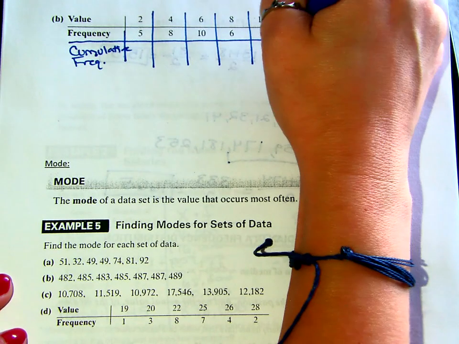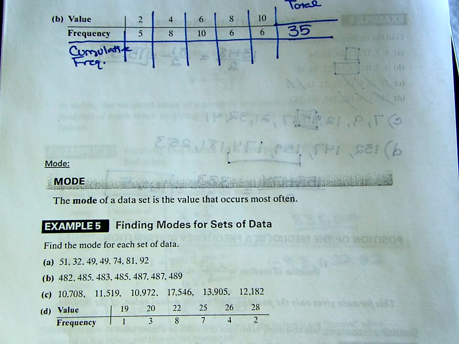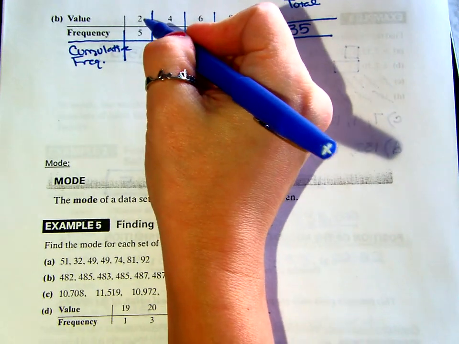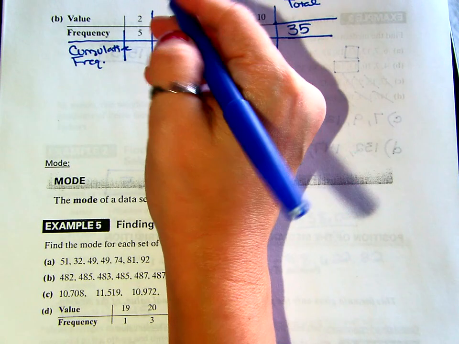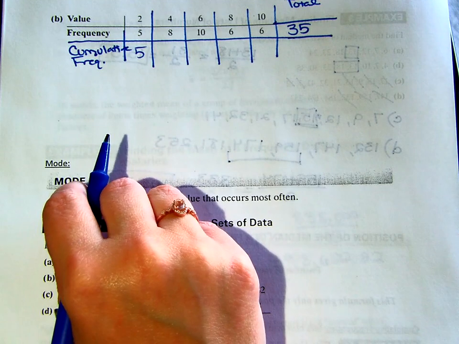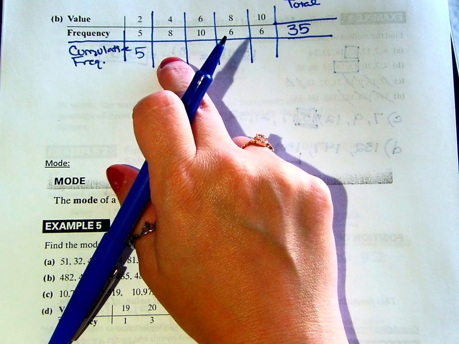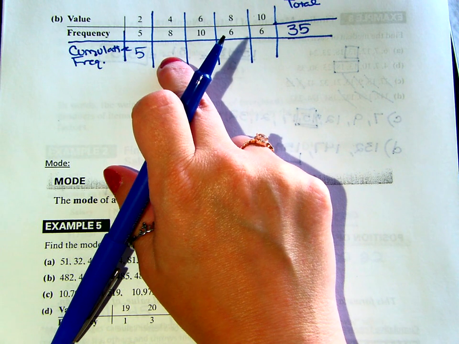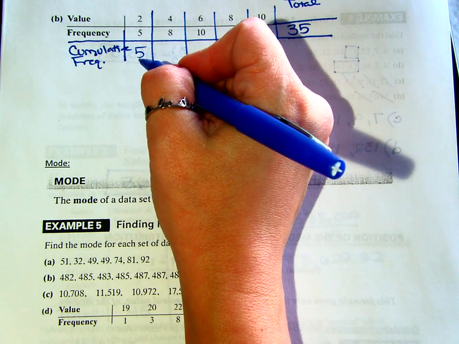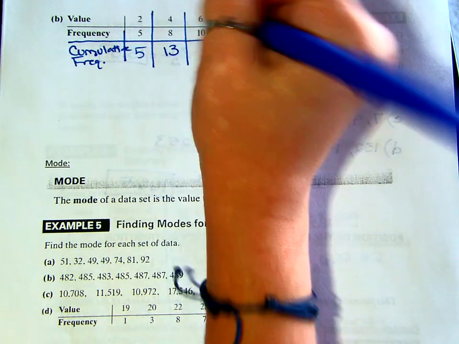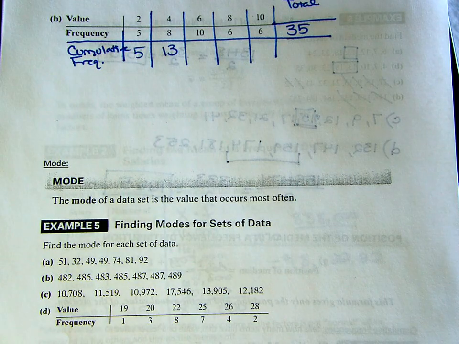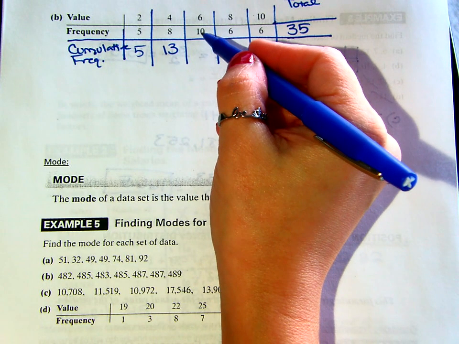So the frequency tells us how many are at that value, and the cumulative frequency will tell us at that value or less. So the smallest value is 2. So there's 5 of them at 2, so the cumulative frequency is 5. Who wants to take a guess at what is the cumulative frequency for 4? 13, because we take the frequency at 4 and we add it to the cumulative frequency here, which is 13. So then we do the same process here. For 6, it'll be 10 plus 13, which is 23. 8 is 6 and 23, which is 31.